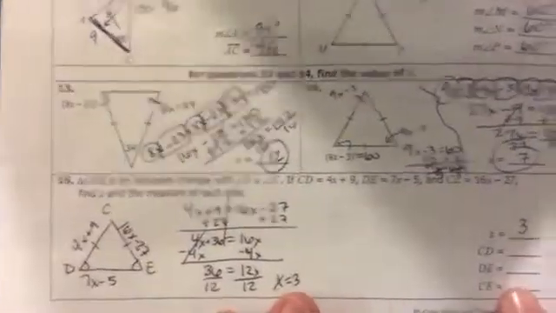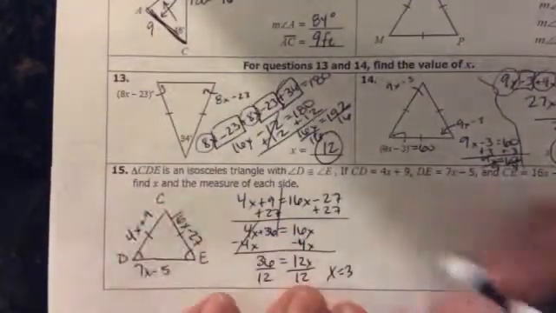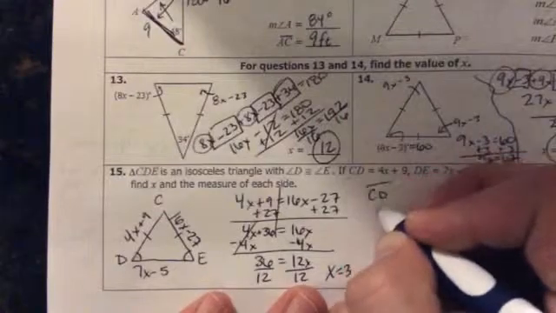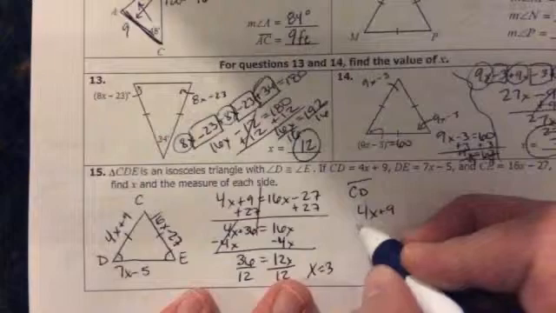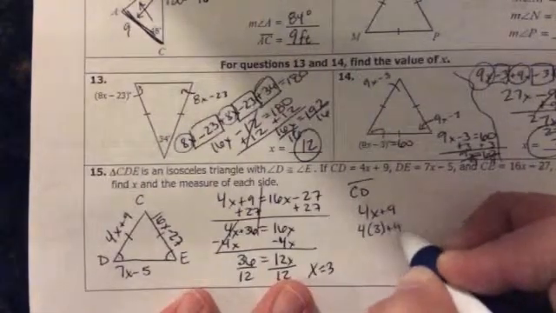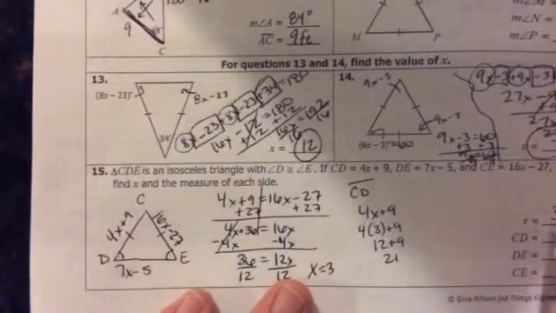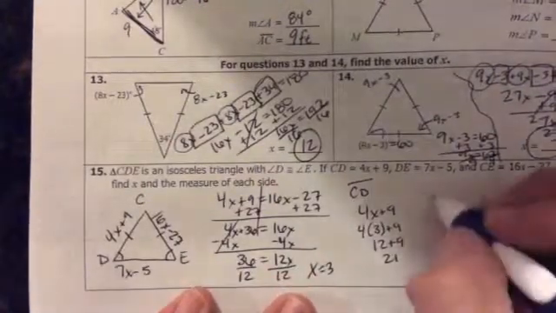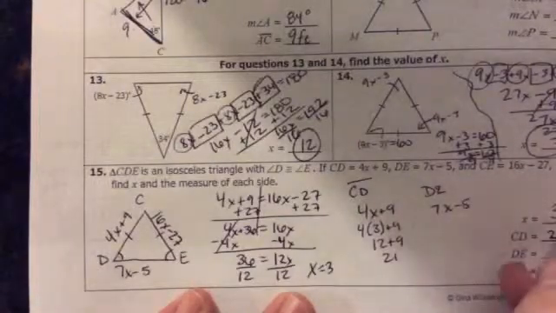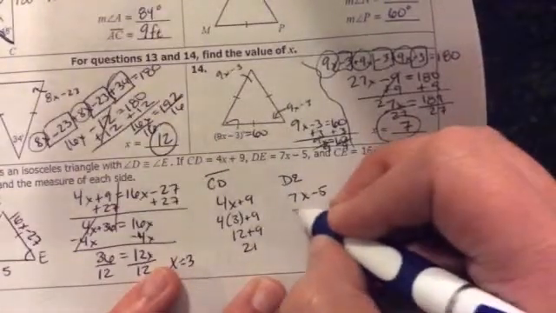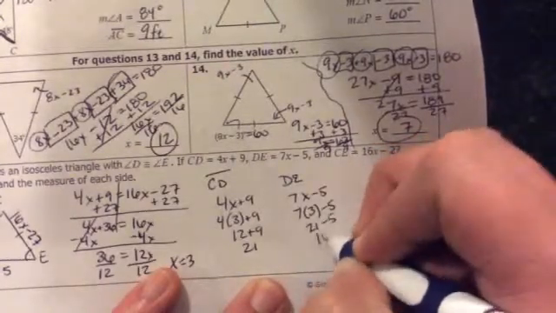Okay, next question they want us to know is side CD. CD is right here, that's 4x plus 9. So what I have to do is plug my 3 in there. That's 12 plus 9. It's going to be 21. DE is 7x minus 5. And again, I know my x is 3. So I'm going to go 7 times 3 minus 5. That's 21 minus 5. That is 16.